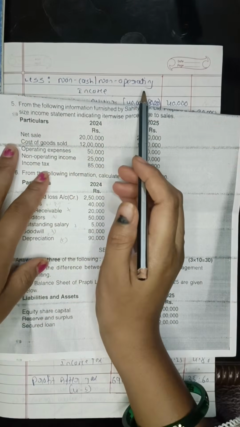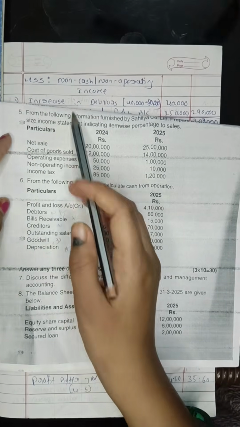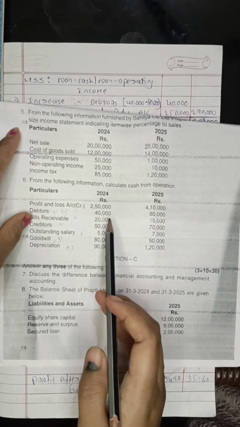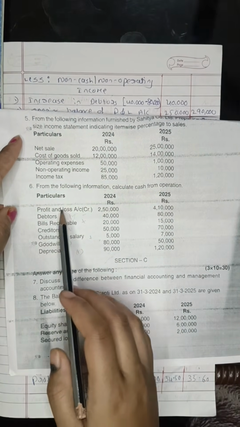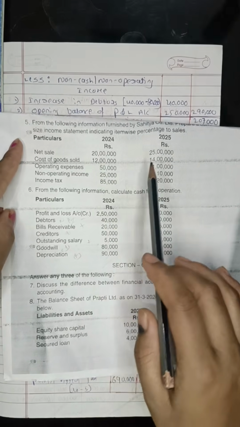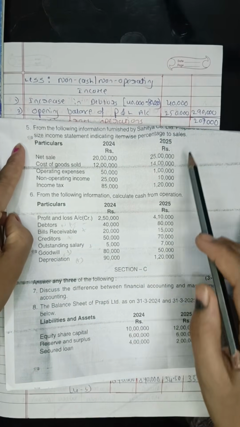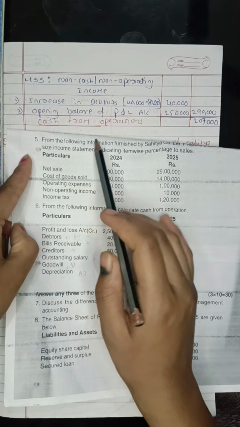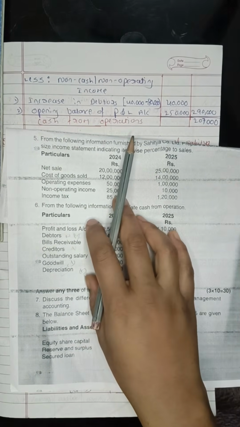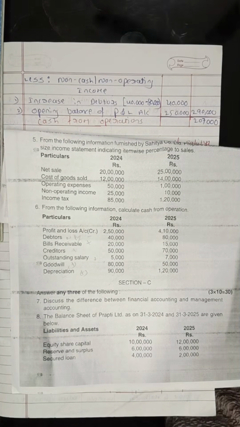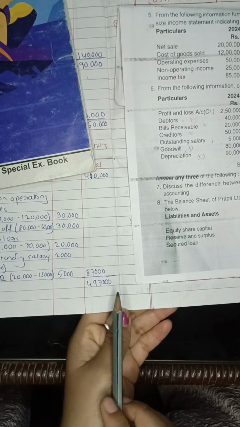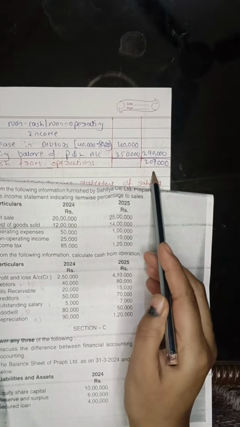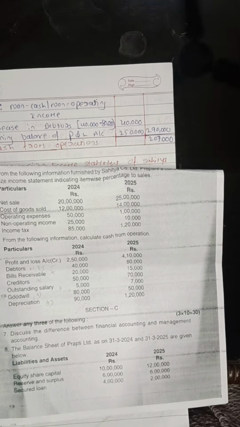Next, less non-operating income or non-cash income: increase in debtors. Because income is increasing here, 80,000 minus 40,000, 40,000. Next, the profit and loss opening balance we will take here, where non-operating income. 2,50,000 plus 40,000 is 2,90,000. Cash from operations: 4,97,000 here, minus 2,90,000, we'll get 2,07,000 as cash from operations.